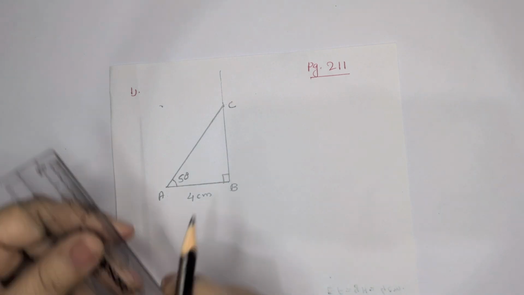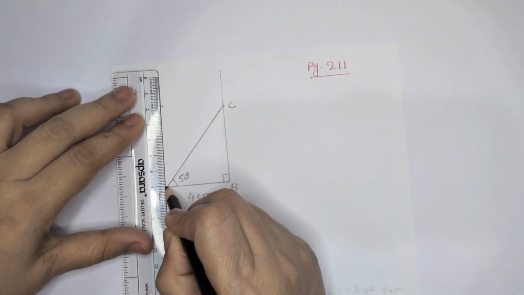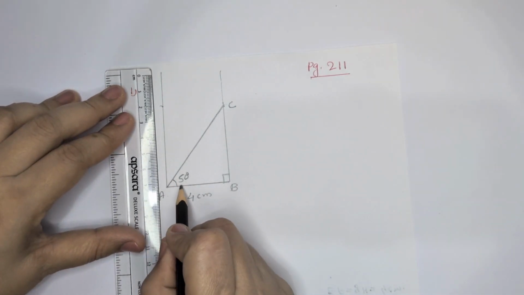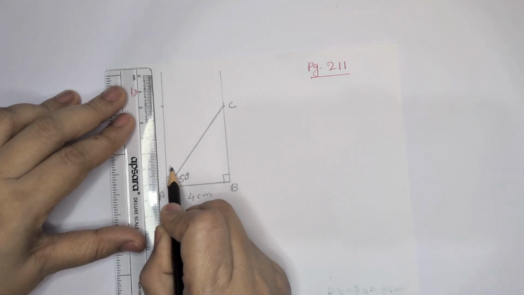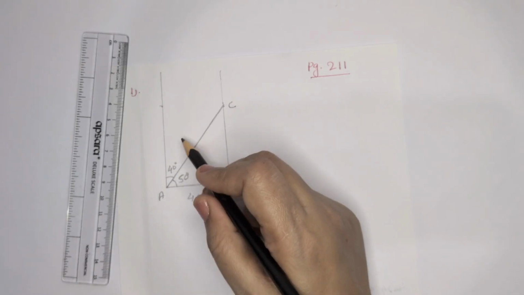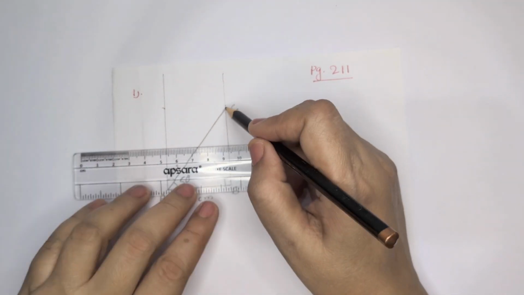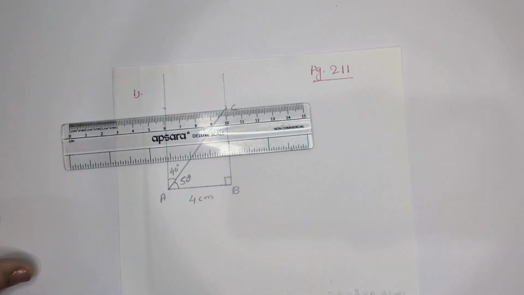And by using the scale, join the dots. Now total is 90 degree, this already 50 degree, the remaining will be 40 degree. Or from here we can take 40 degree. Now from here we have to make the straight line to here. That by using the protractor we can measure the angle.